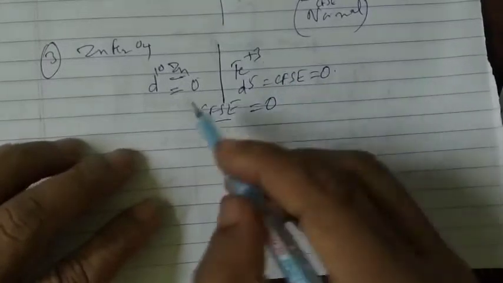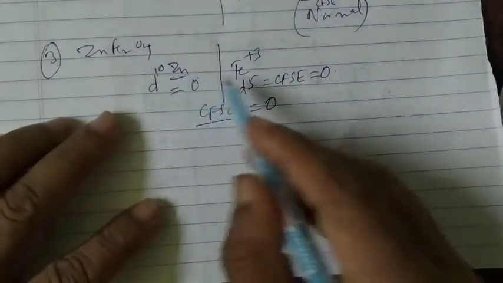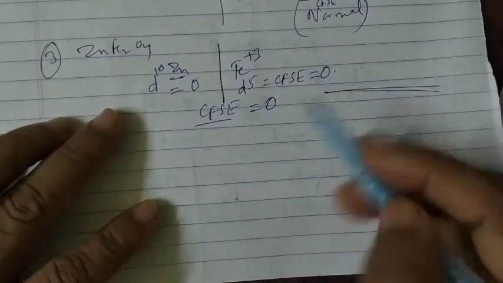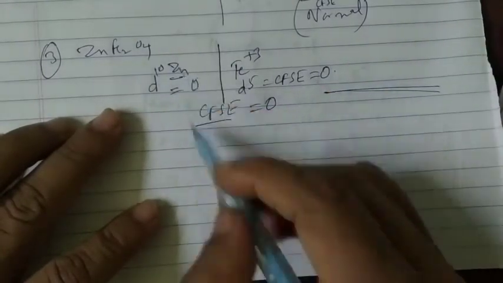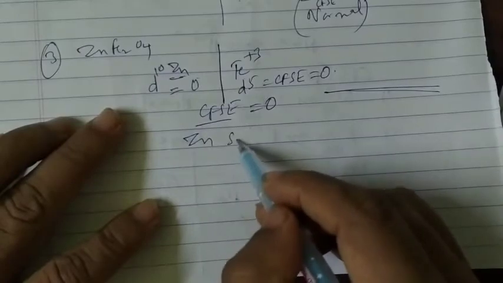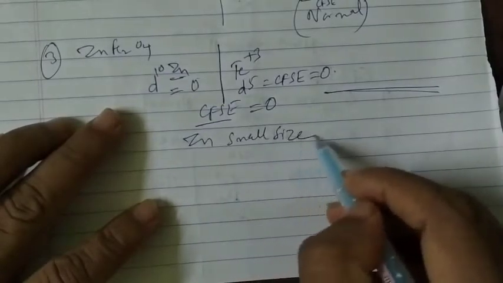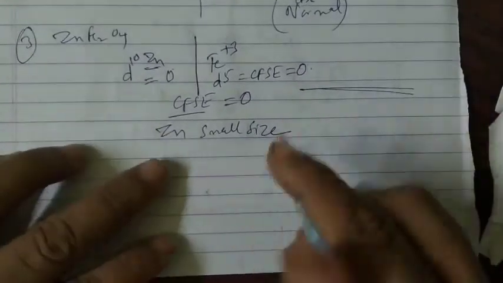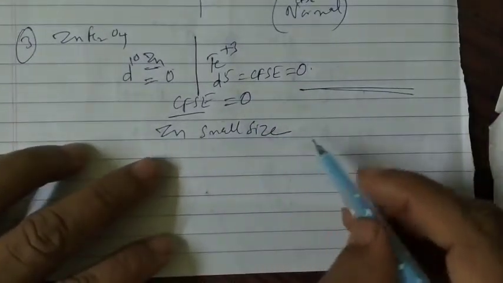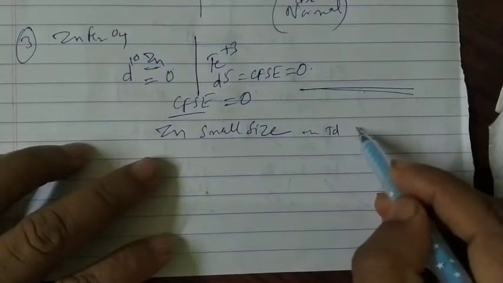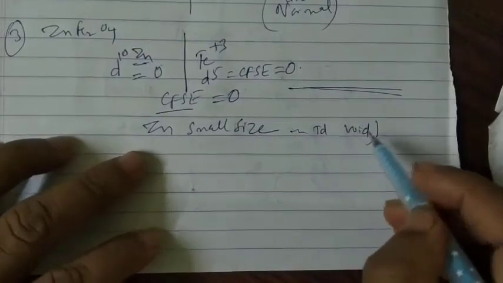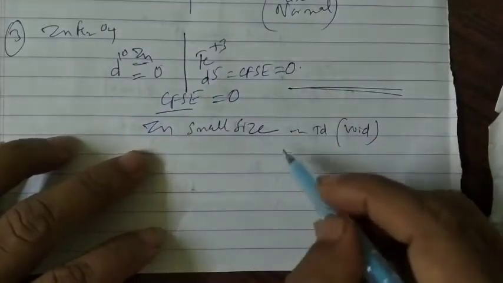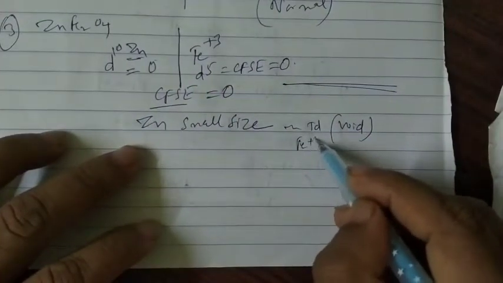But here what you have to see is the size. As we go across the period, size decreases. That means zinc is very small in size compared to iron, because across the period the size decreases. Zinc, being smaller in size, prefers to go into tetrahedral voids, and Fe plus 3 prefers octahedral voids.